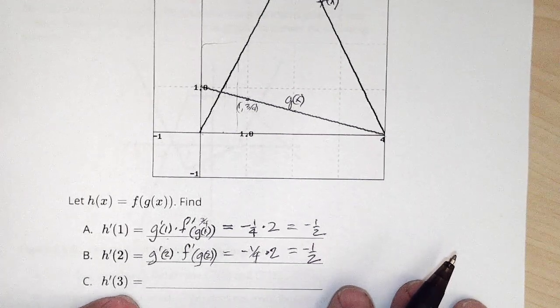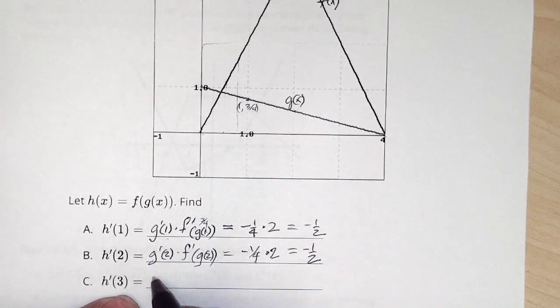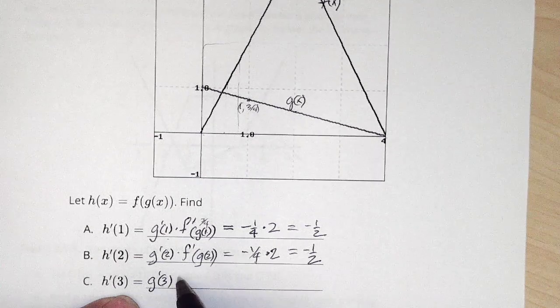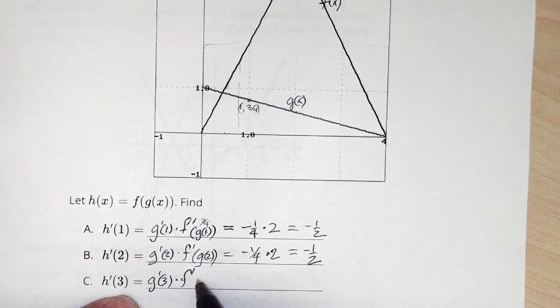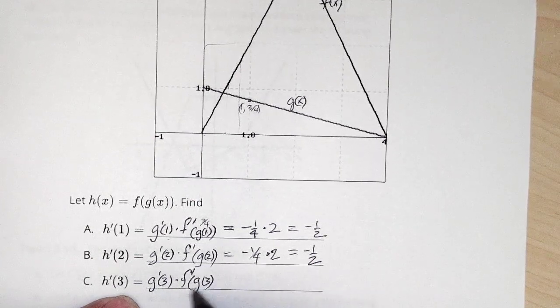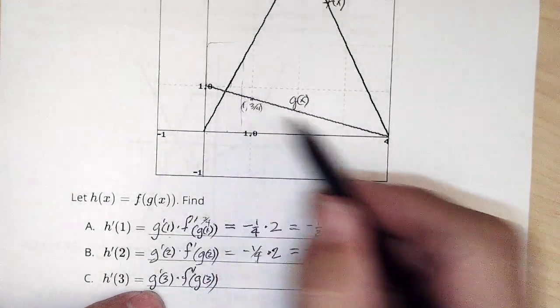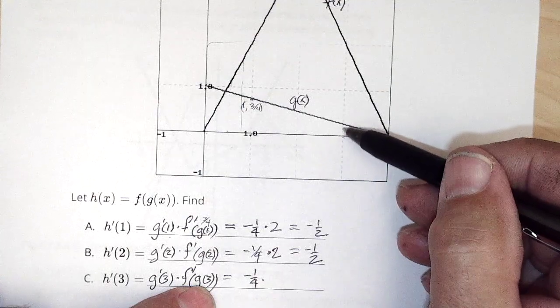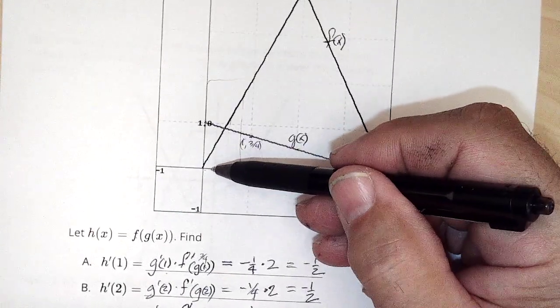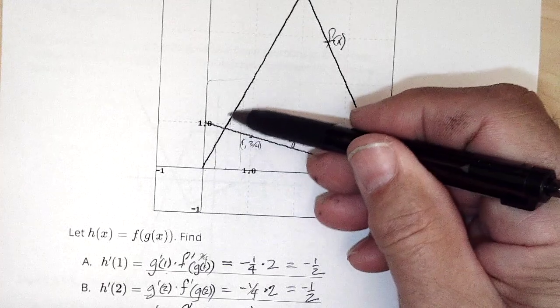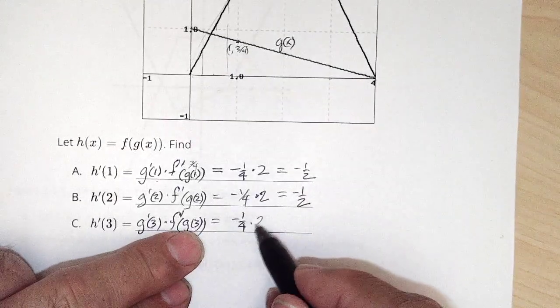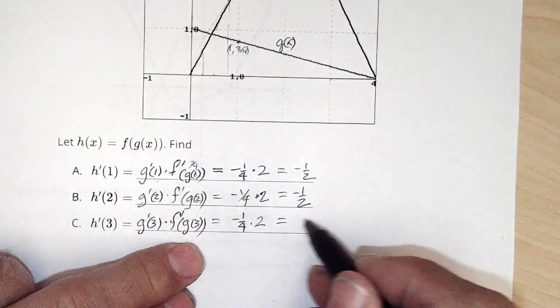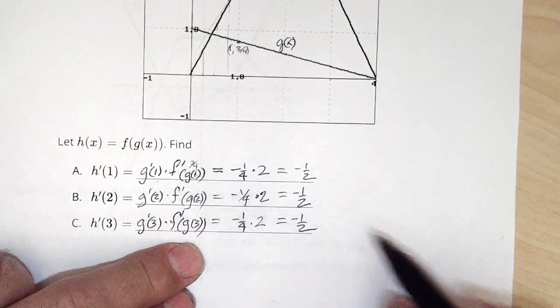And finally, h prime of 3. So I've got to do g prime at 3 times f prime at g of 3. G prime at 3, the slope is negative 1/4 times, g of 3 is 1/4. So I've got to go to 1/4 on f and find its slope. It's 2. So I get negative 1/4 times 2, which is negative 1/2.